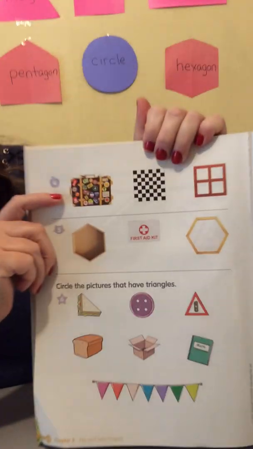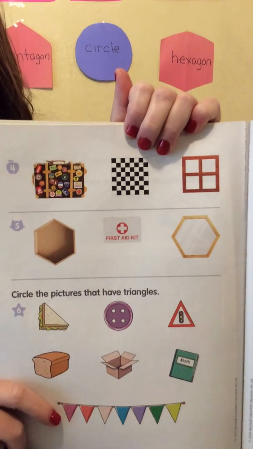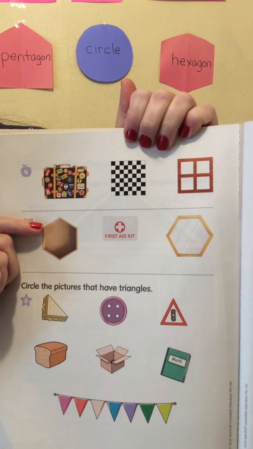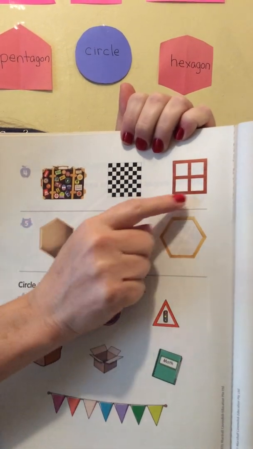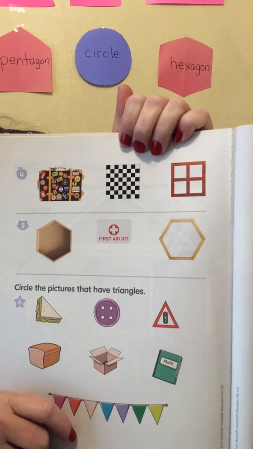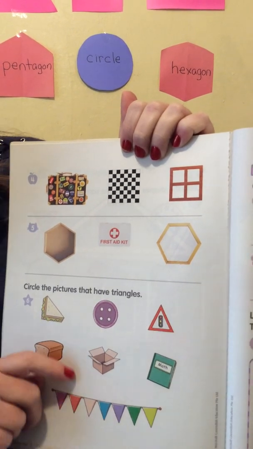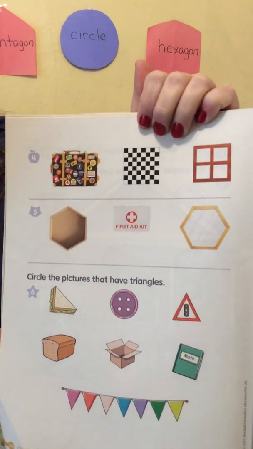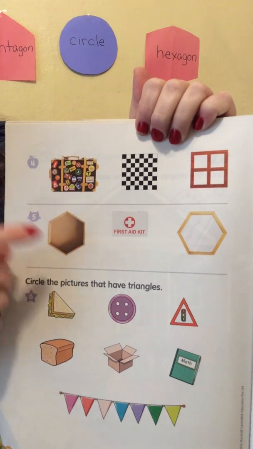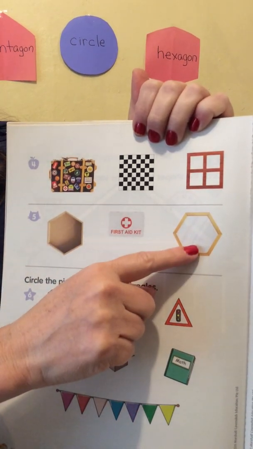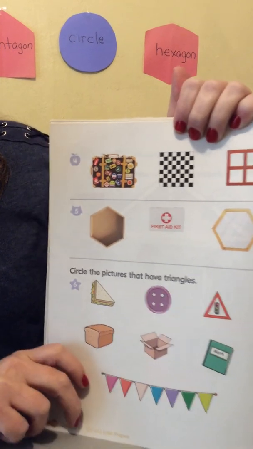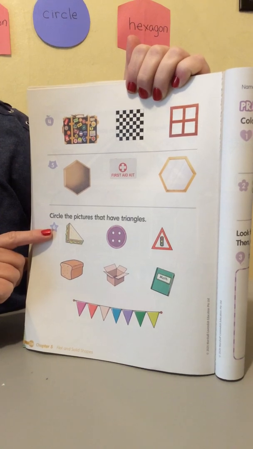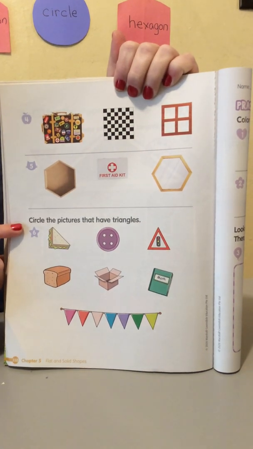Number 4. Which two pictures are the same shape? We're on this line over here. If you said this one, the checkerboard and the window, you are correct. Number 5. Which two shapes are the same? If you said this hexagon and this hexagon, you are correct. Excellent. Now in this one, we are going to circle the pictures that have triangles.